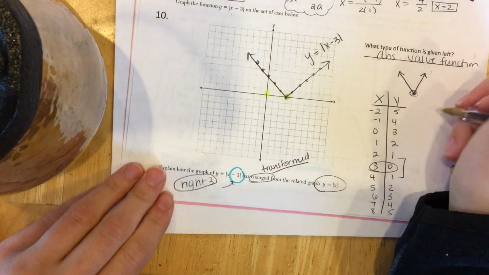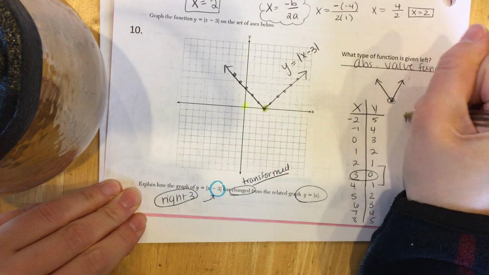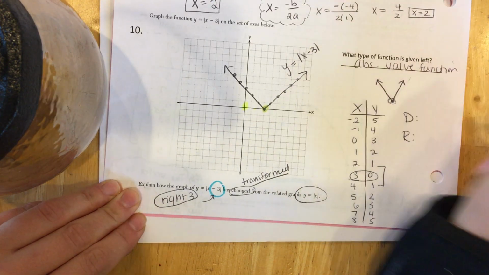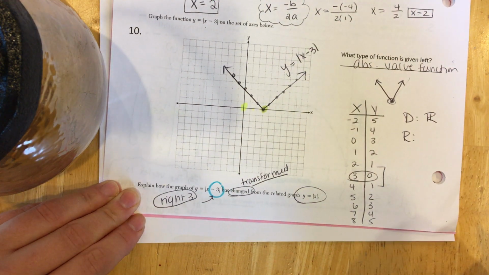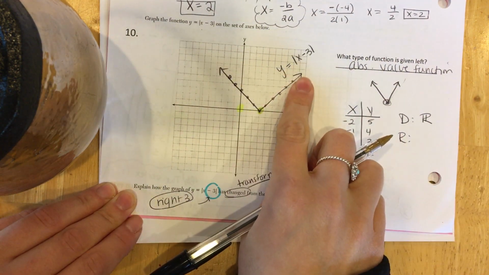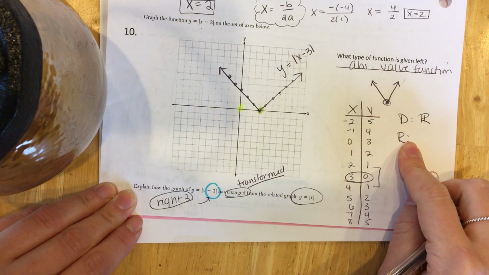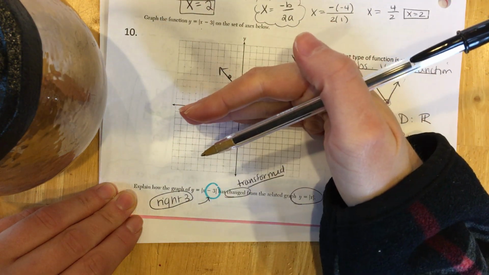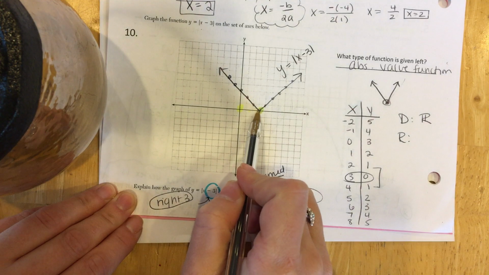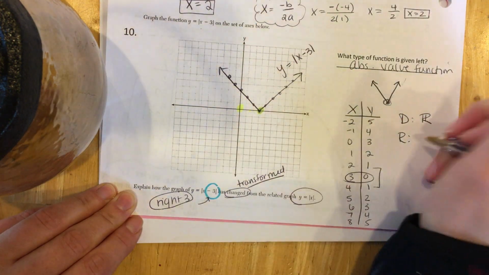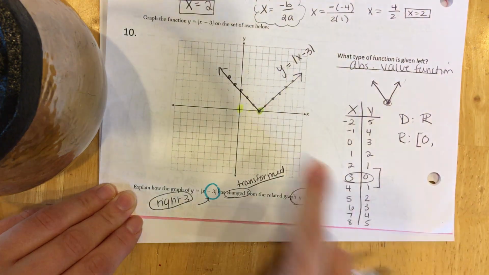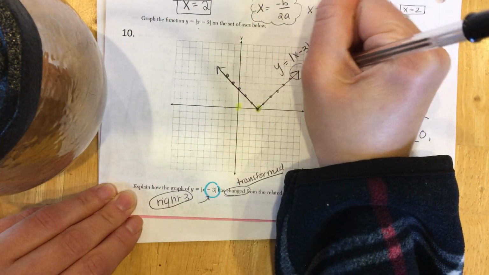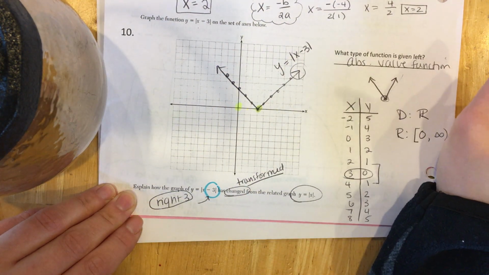Let's also write the domain and the range for this function real quick. So domain, since I have an arrow left and right, the domain is going to be all real numbers, or negative infinity to positive infinity. And my range, how low did I go to how high? So the lowest point, you always bring it back to the y-axis. The range is from 0, and it's including 0, so it's a bracket, 0 all the way up to an arrow, so infinity.